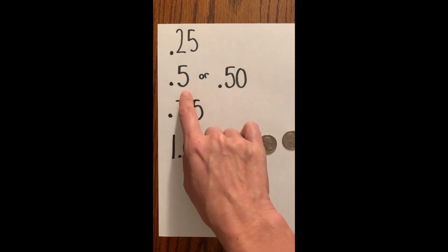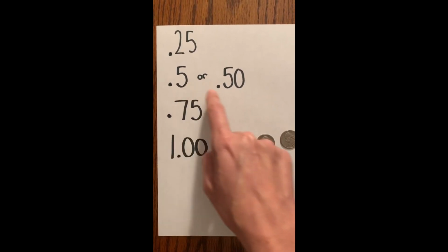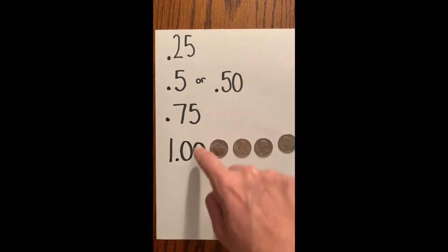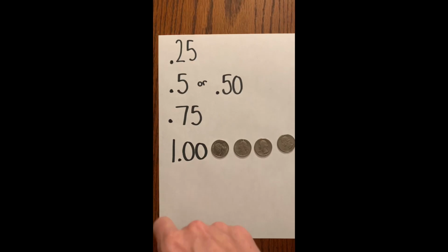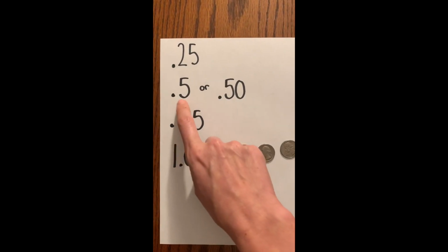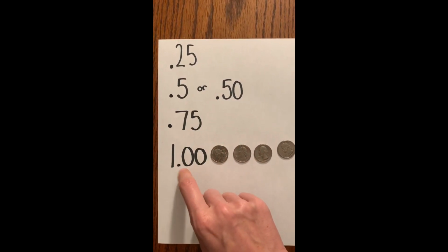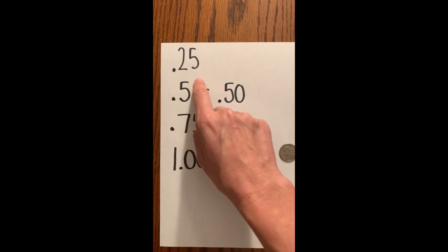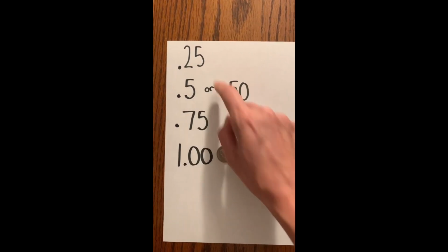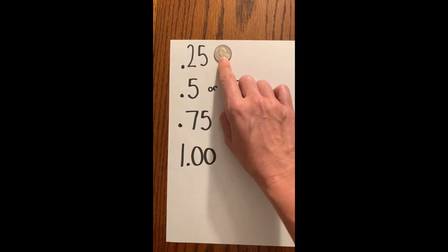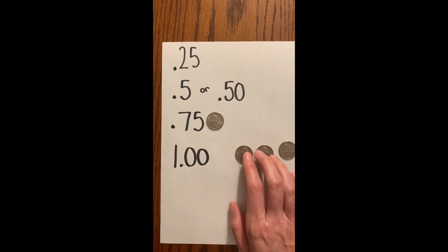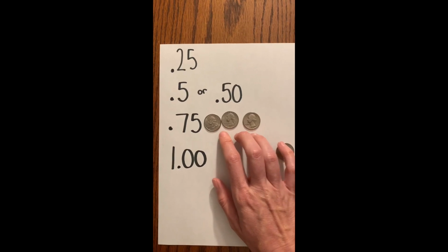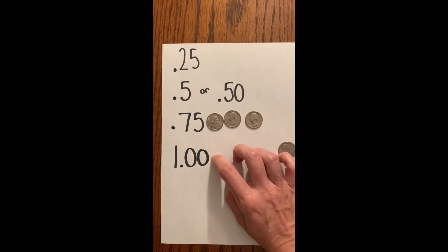So 0.5, 5/10, or 50 hundredths, we're halfway to 1 whole dollar, 1 whole mile, 1 whole pizza. We know that 0.5 is halfway there. 0.25, 25 hundredths, is a quarter, 1/4 of the way there. 75 hundredths is 3/4 of the way to getting to our whole.